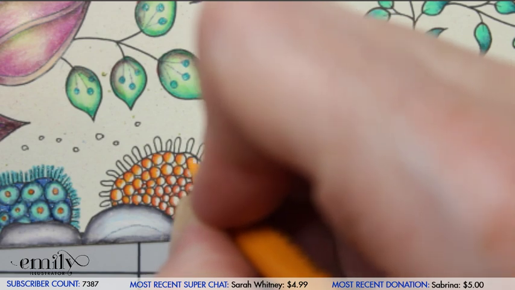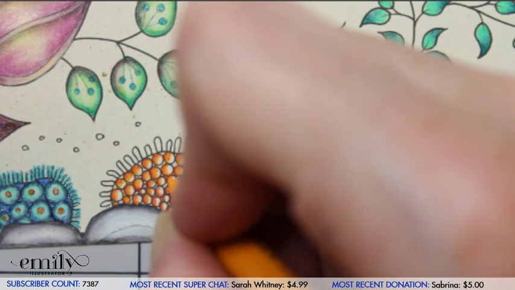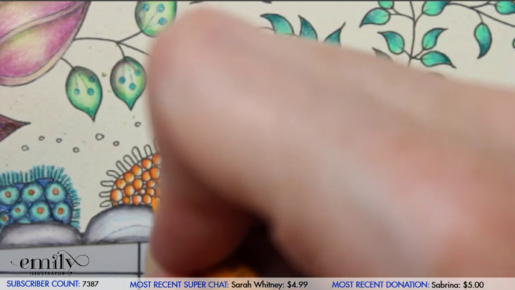A little fiddly. If you find yourself going cross-eyed, it's okay, because I am too. I lose track of which dot I'm doing.